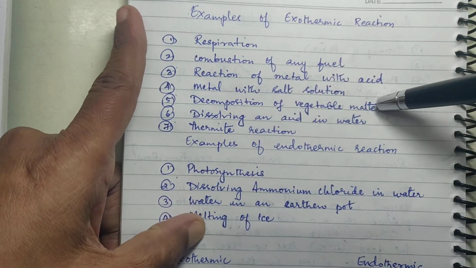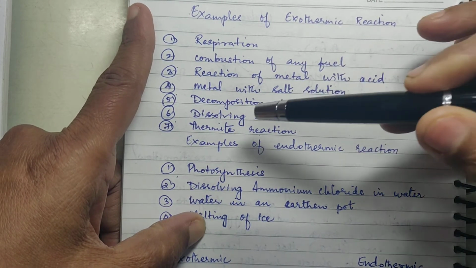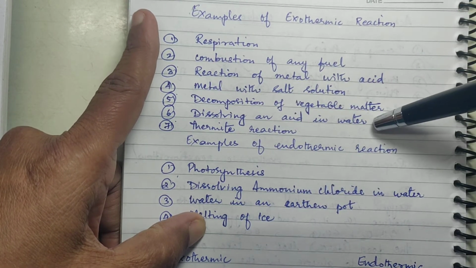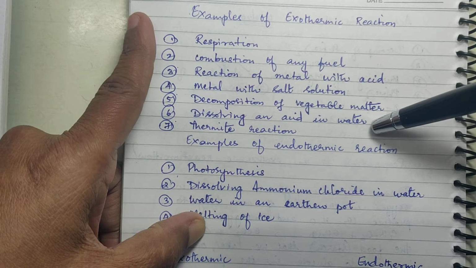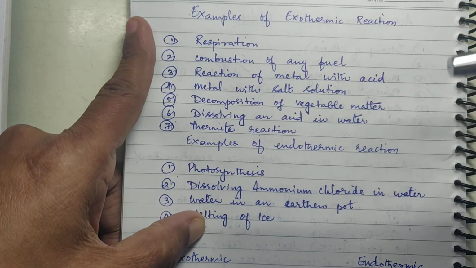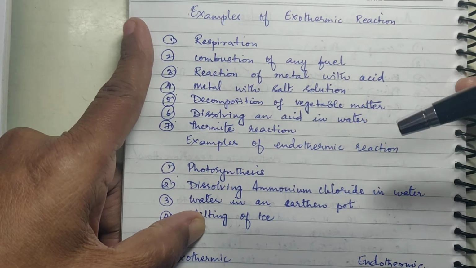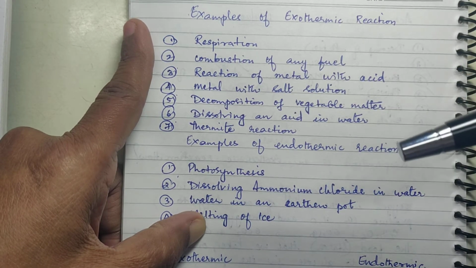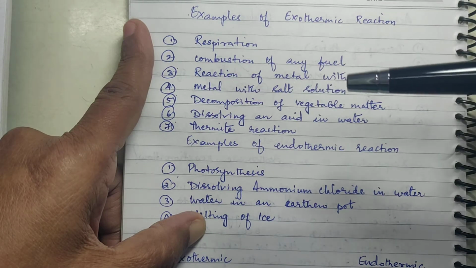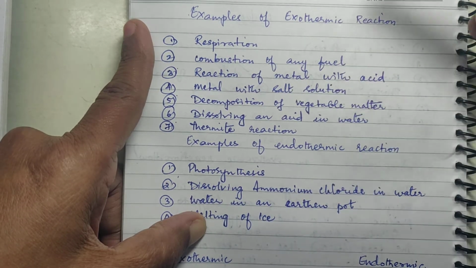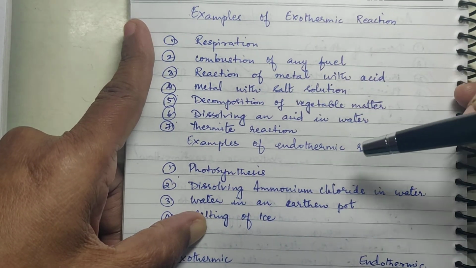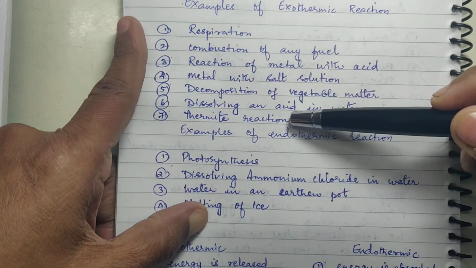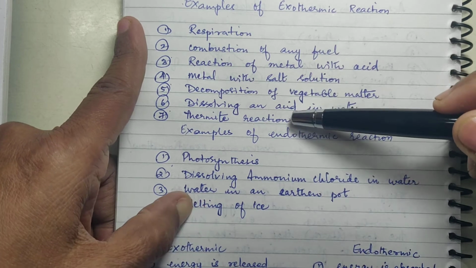Decomposition of vegetable matter is again exothermic. If you dissolve an acid into water, that is again exothermic. You have studied about how concentrated sulfuric acid is added to water, right? Which is added? It is acid that is added to water. कभी हमने water acid में नहीं डालना. हमेशा पानी रख के पानी में drop wise acid डालते जाना to produce dilute one. Then thermite reaction, just now we saw, that is also an exothermic reaction.